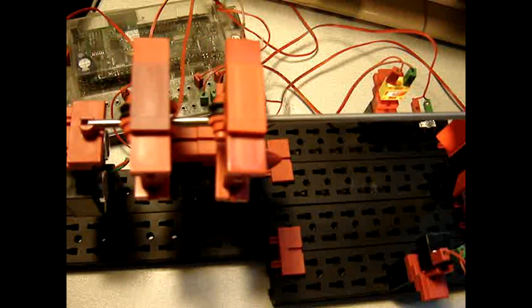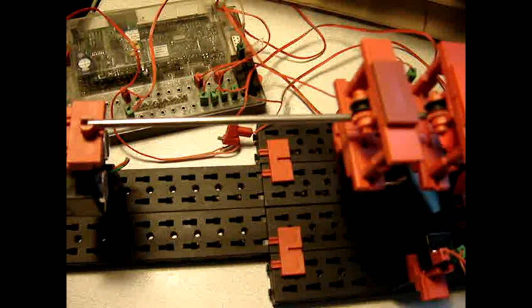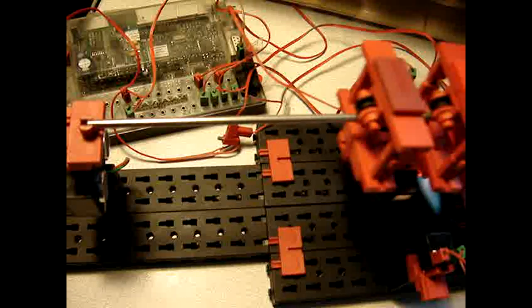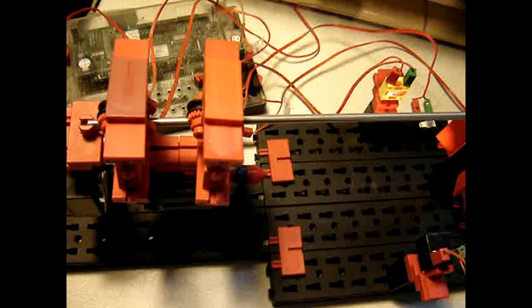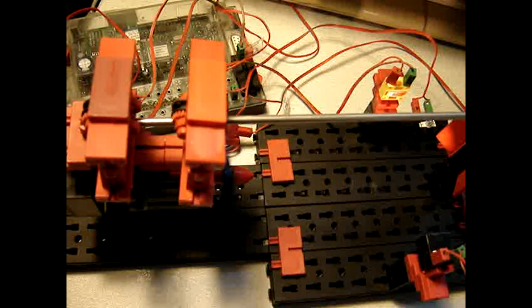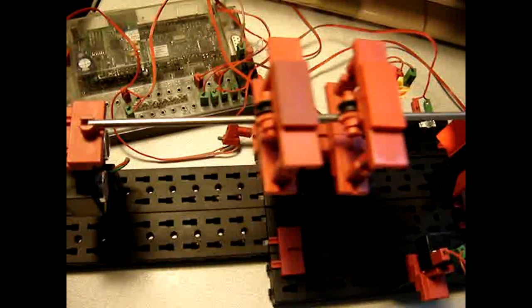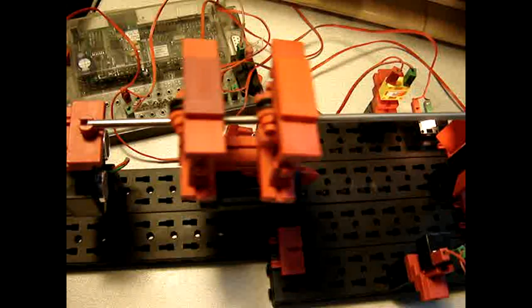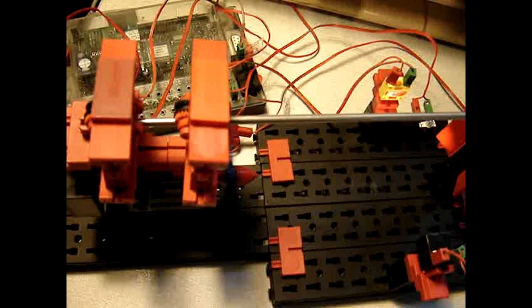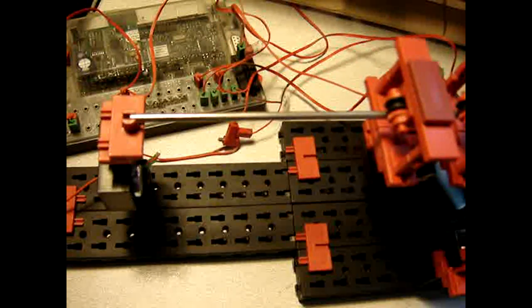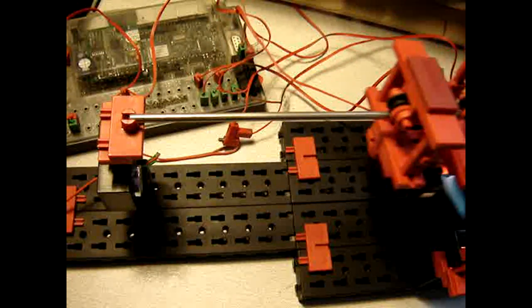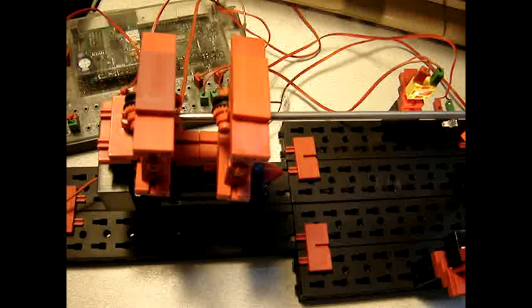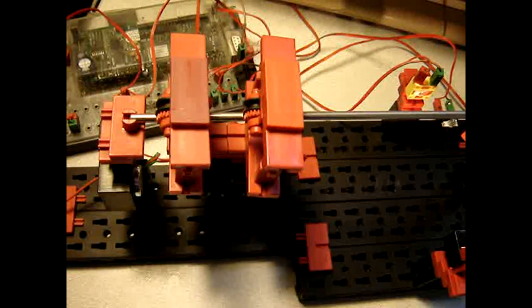It can go closer, and it says 2. 14 and 2. Well, this is clearly not 2 centimeters. This is less than 1, but it says 2.